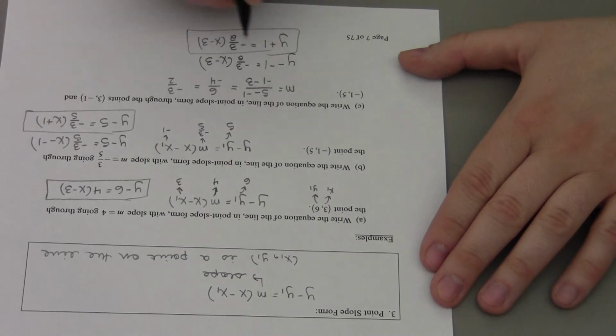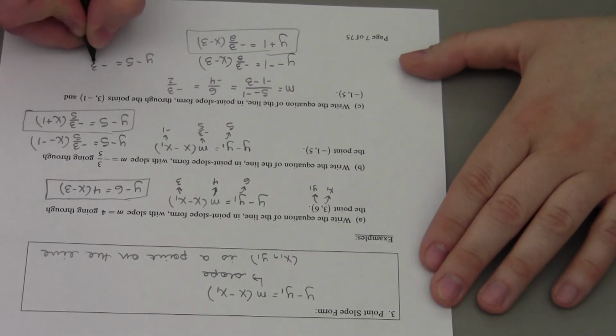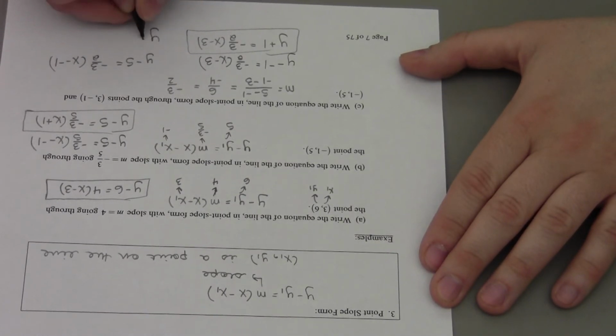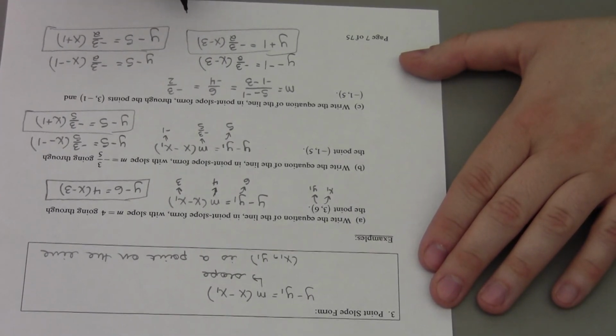I could have also used the other point instead. That would have given me y minus 5 equals negative 3/2 times x minus negative 1, which becomes y minus 5 equals negative 3/2 times x plus 1. They look very different, but either one would be okay, and you'll see in a moment when we convert them, they're actually the same line.